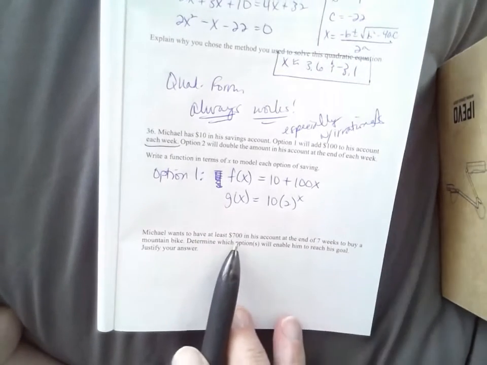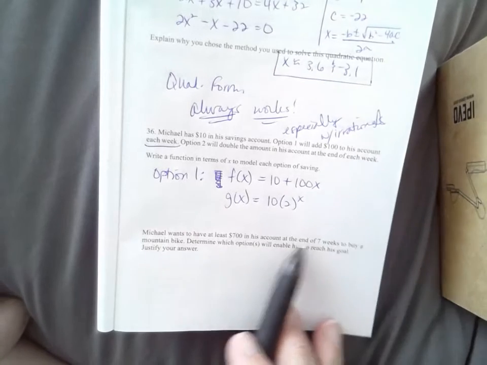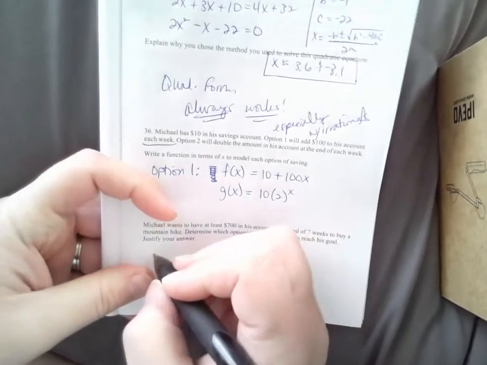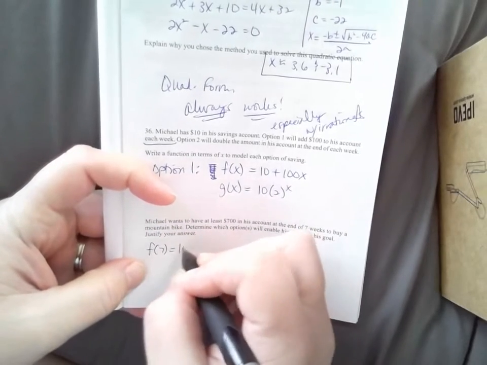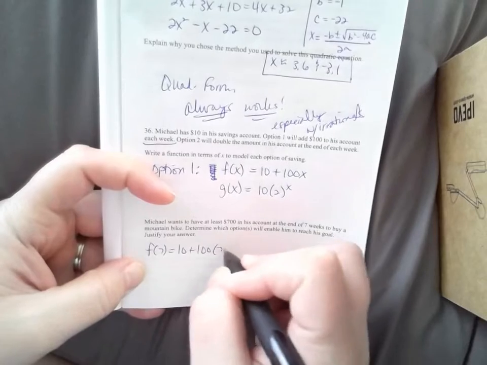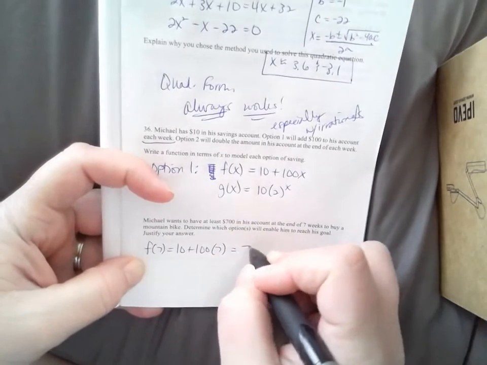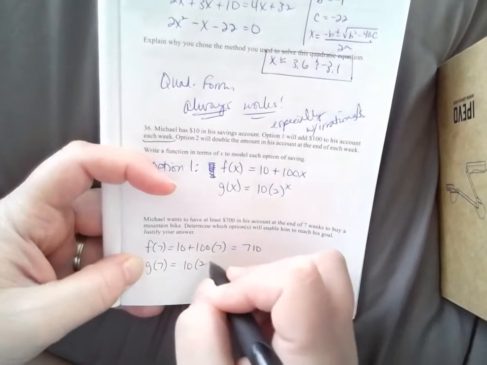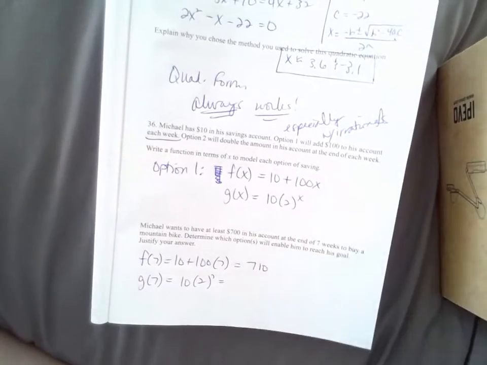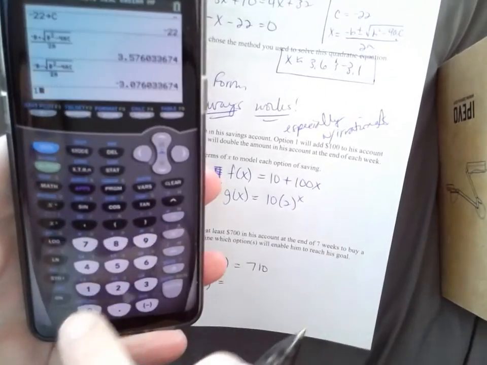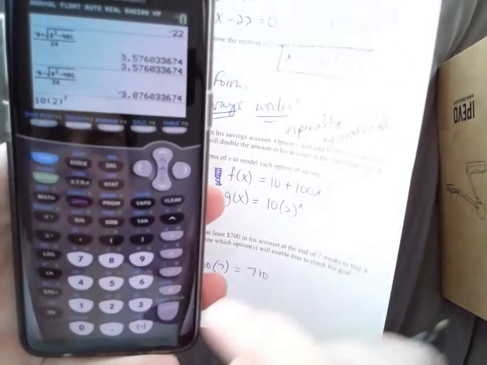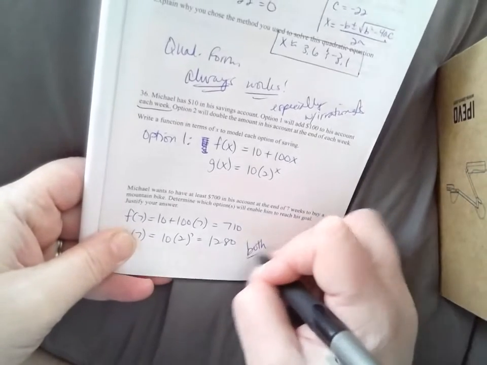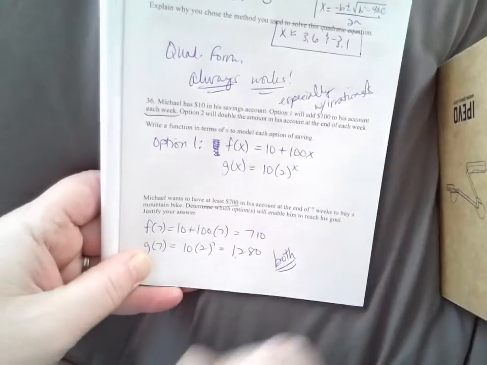Michael wants to have at least $700 in his account at the end of 7 weeks to buy a mountain bike. Determine which option will enable him to reach his goal. All right, if I plug in 7, which ones will allow me to have $700? Well, this one comes out to be 710. And this one comes out to be $12.80. So both are greater than 700.